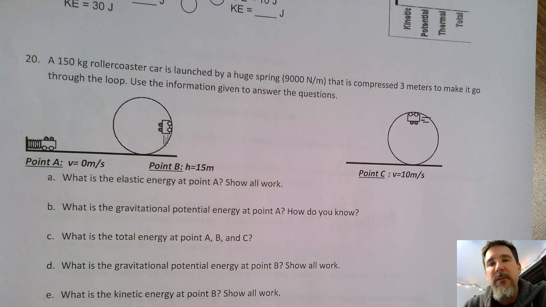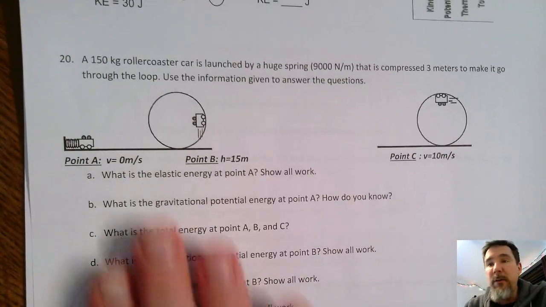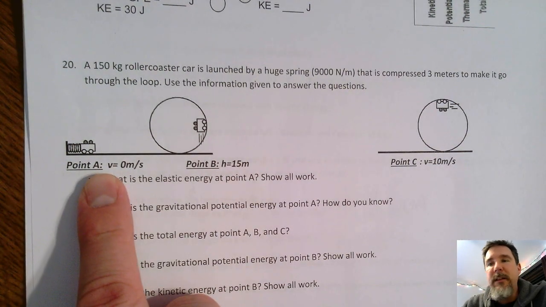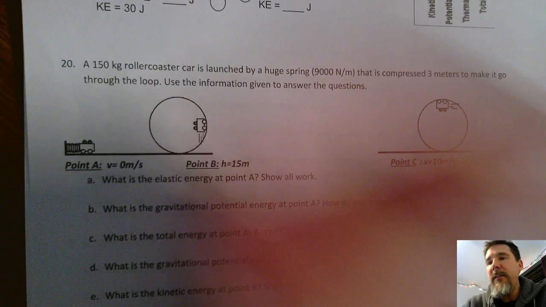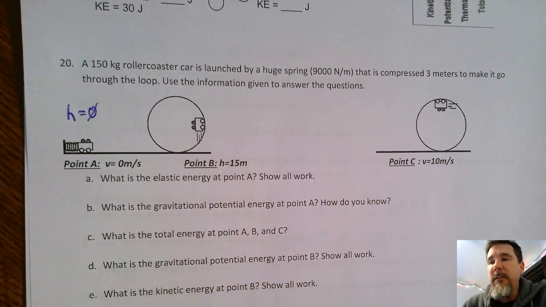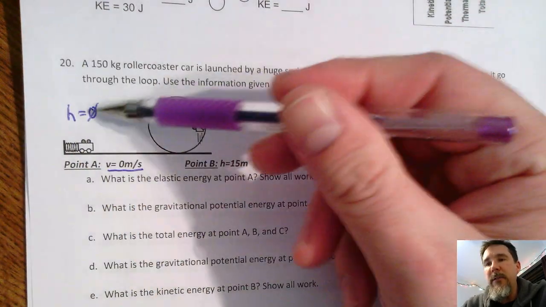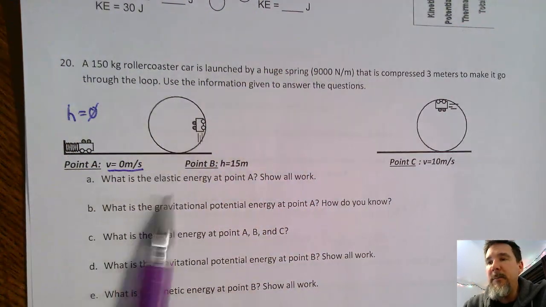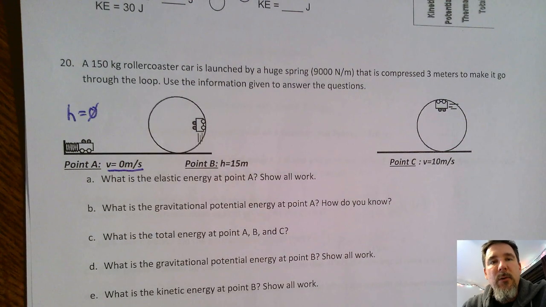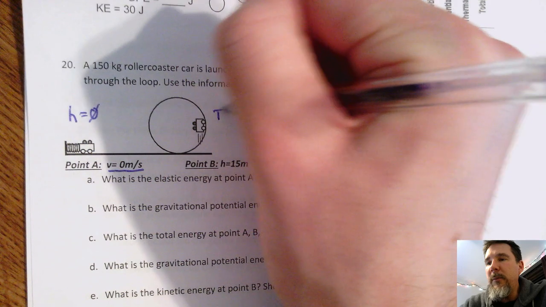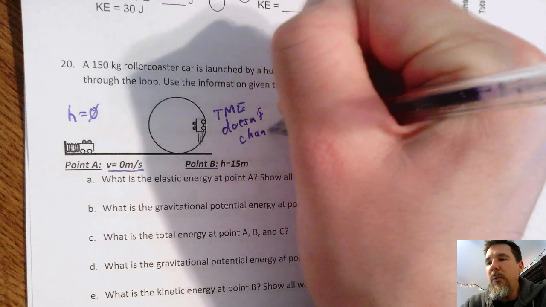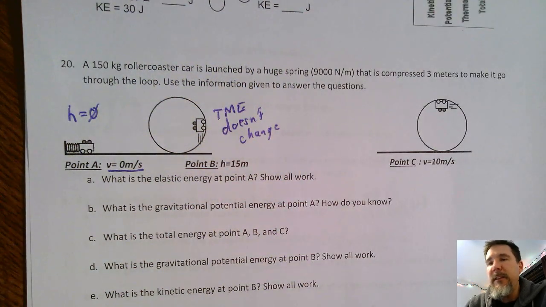Once you find the energy, the total energy, in this case for number 20, we're including some elastic energy now, but it's got elastic energy. It's down at the ground, so the height is 0. So I'll just write h is 0. The velocity is 0. So that should tell you right away that there's no gravitational potential energy. There is no kinetic energy, but it does tell you about the elastic energy. So once you figure out the total mechanical energy, the total mechanical energy doesn't change. So once you figure out what it is, it's going to stay the same at every other point.